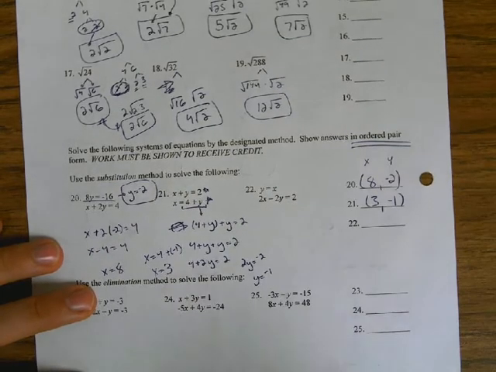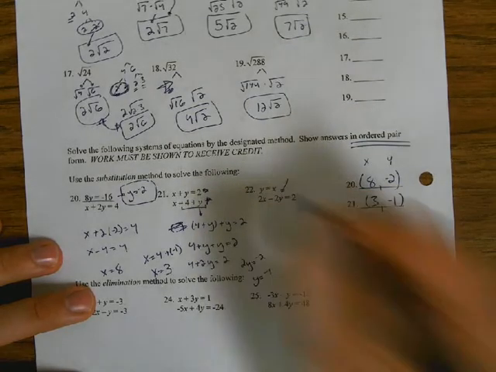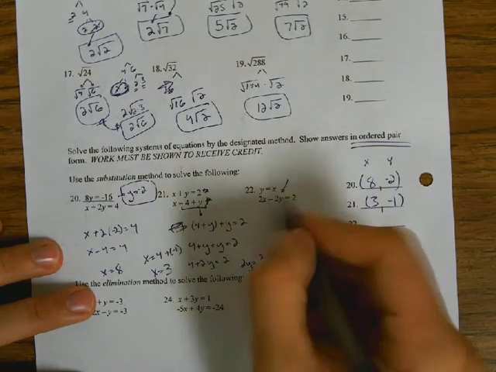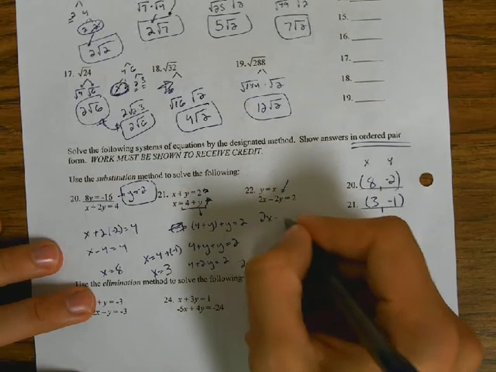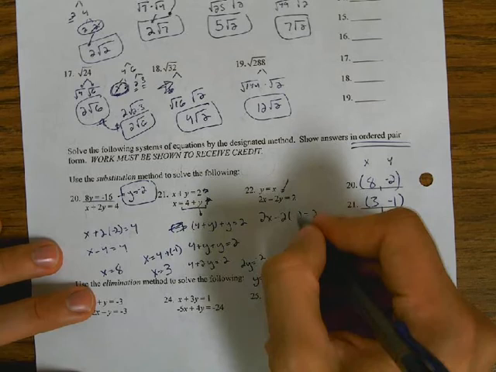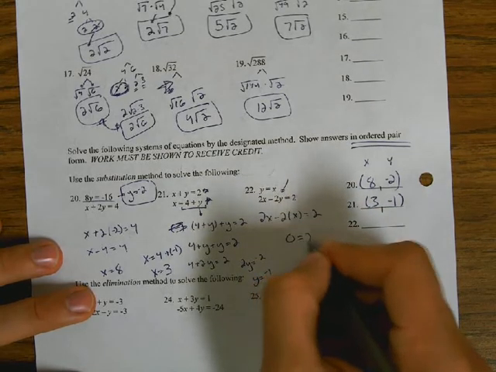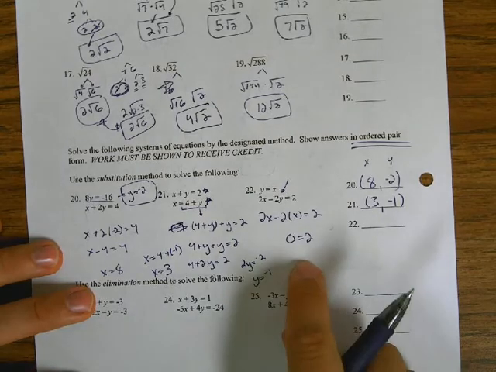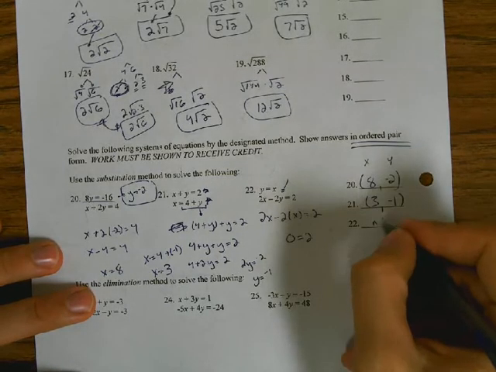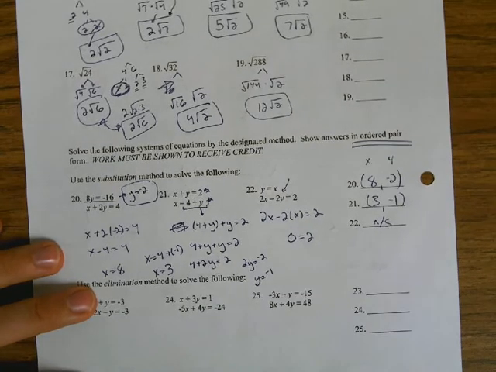Always, always, always look for an easier way to do things if you can. This one, I'm going to substitute in for y. Y is equal to x. So 2x minus 2y is equal to 2. Again, I know that y is equal to x. So I have 2x minus 2x, which is 0, is equal to 2. 0 is not equal to 2, so there is no solution. There's no way to make 0 equal to 2. There'll be another example, I'm sure, here in a second of an infinitely many solutions.